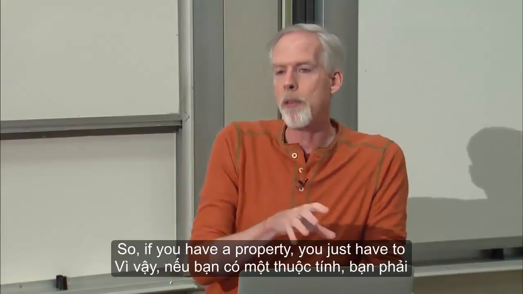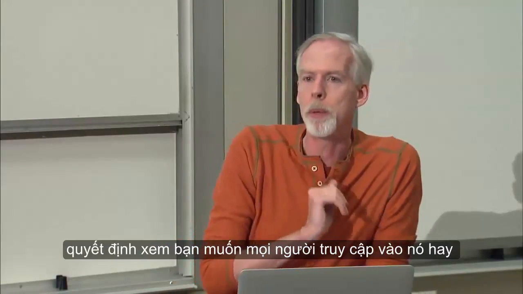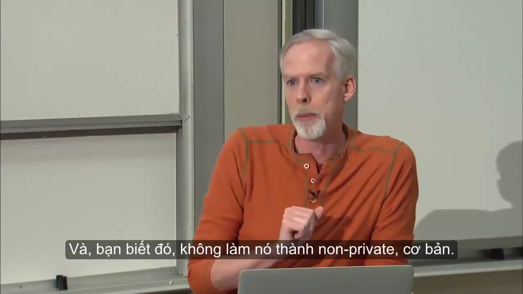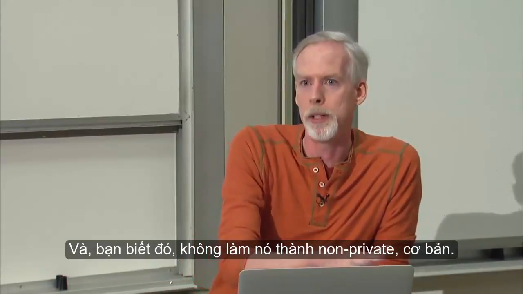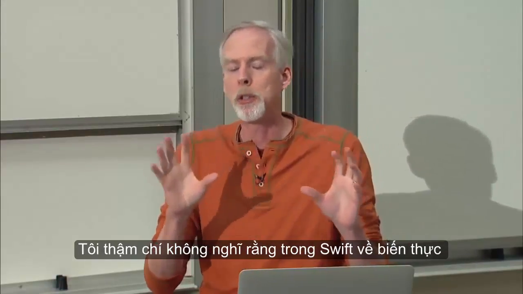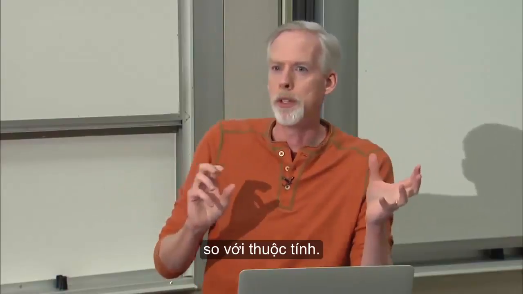So if you have a property, you just have to decide whether you want people to access it or not. And if not, make it private. And if so, make it public. Basically, don't make it private. And that's all you need to think about. I wouldn't even think in Swift in terms of instance variable versus the property.